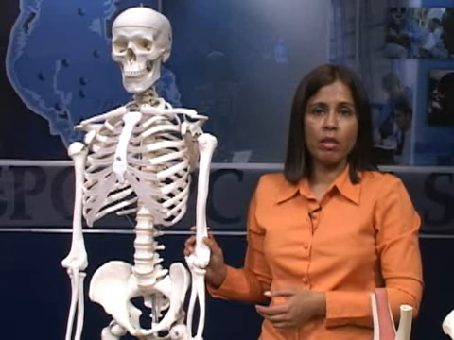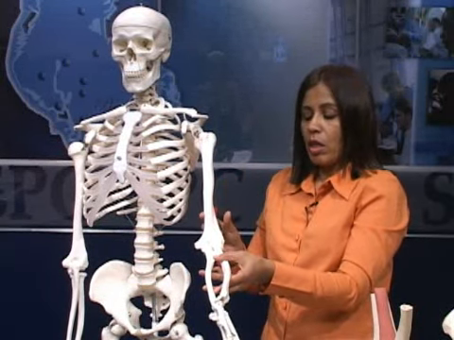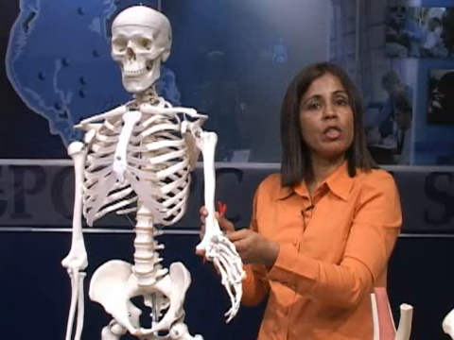The other joint which allows movement in one axis is known as the hinge joint. And a good example of the hinge joint is your elbow joint. Here the movement is not rotatory, instead it's a movement of bending and straightening.